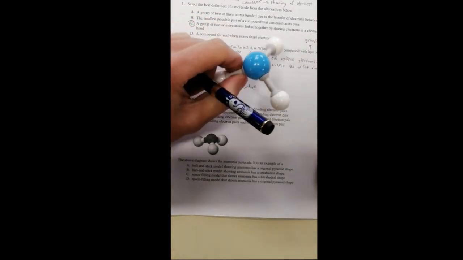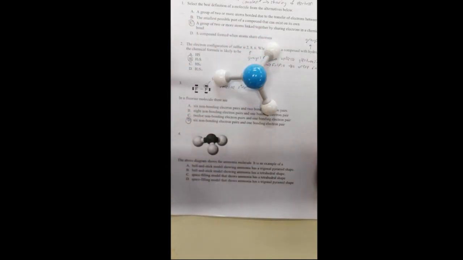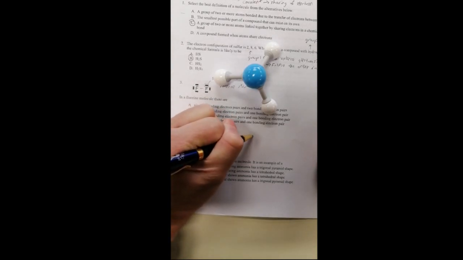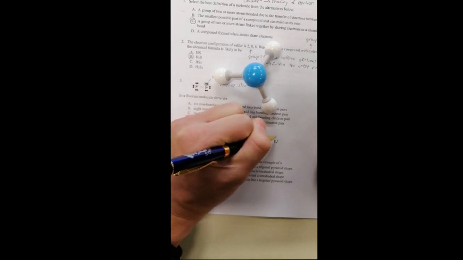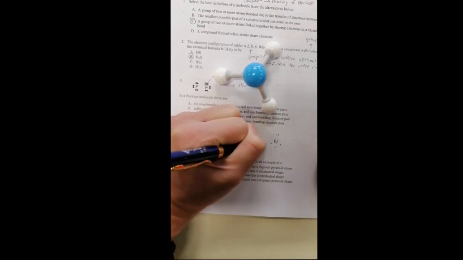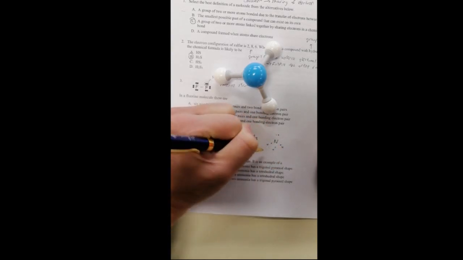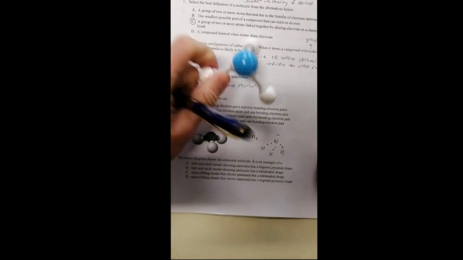Question number 4 is showing you the structure of ammonia. How does ammonia look if you're trying to create a model? I've created a model here, as you can see. This is a model of ammonia. The blue is the nitrogen, and the ones in white are the hydrogen atoms. This particular structure is NH3. If we are going to draw the electron dot diagram, we know nitrogen has 5 valence electrons, so it's 1, 2, 3, 4, 5, and it's sharing one electron with each hydrogen atom. This is actually a ball and stick model.